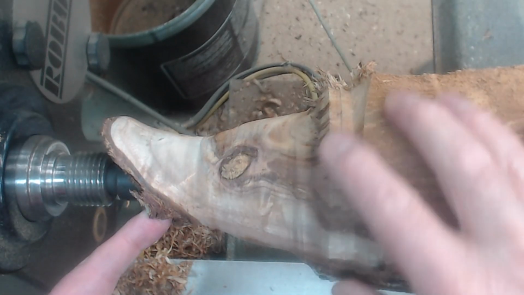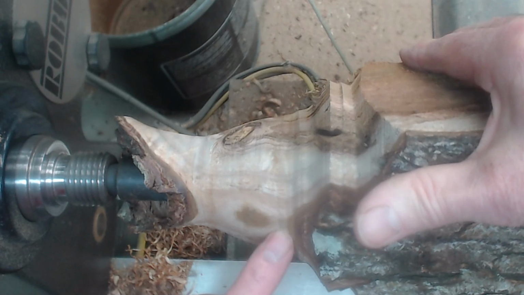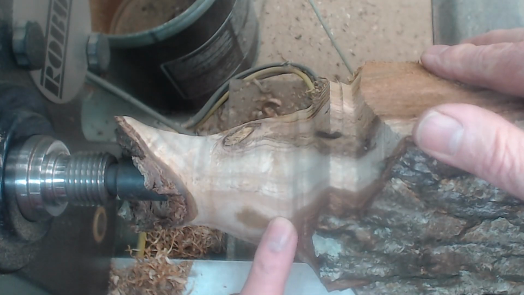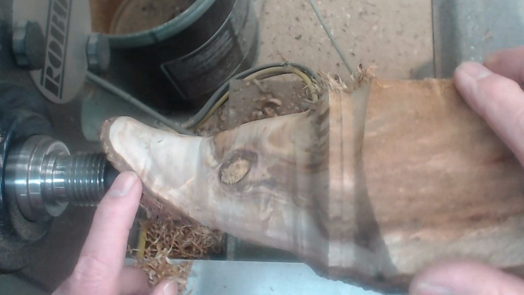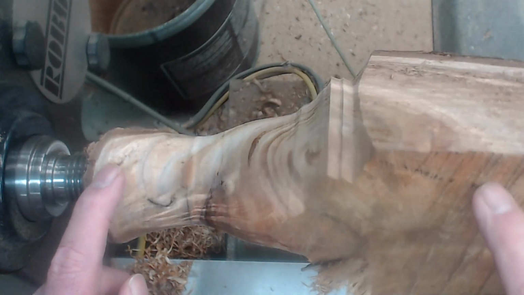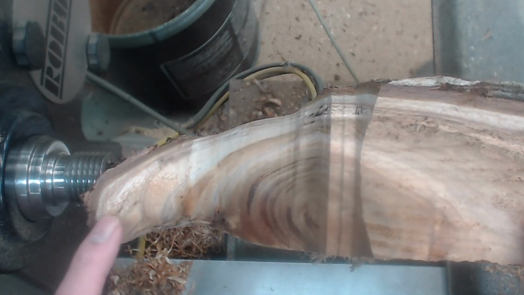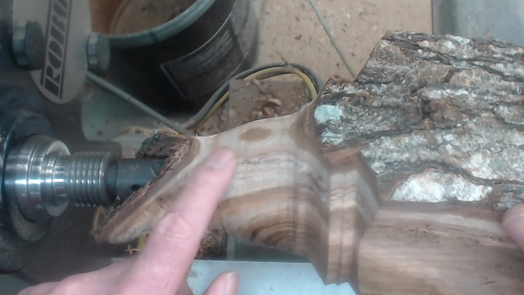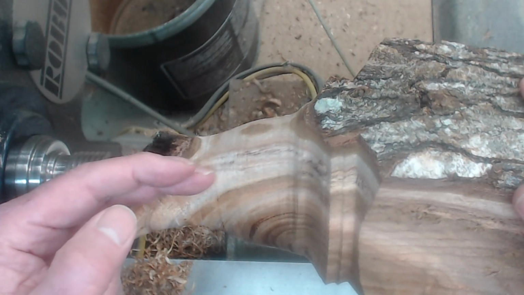Now, while in between centers, I'm finding the place where the chainsaw's gone and the bark's gone here where the largest diameter is, and I've got my natural edge developed pretty close. Still roughed out at this stage, but I'm getting things down where I know this is the axis.